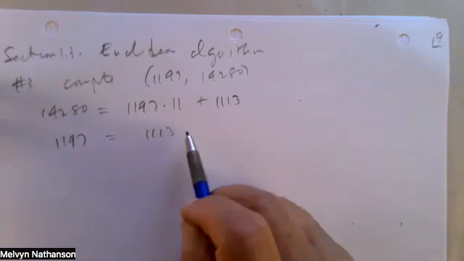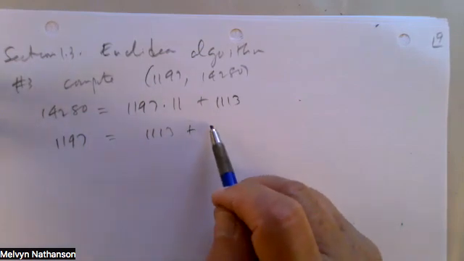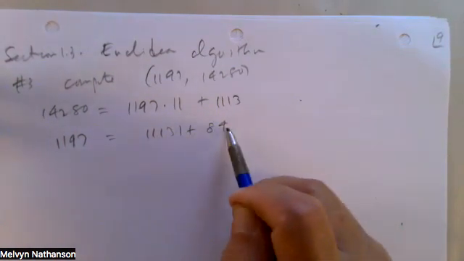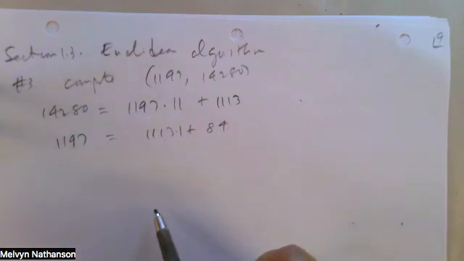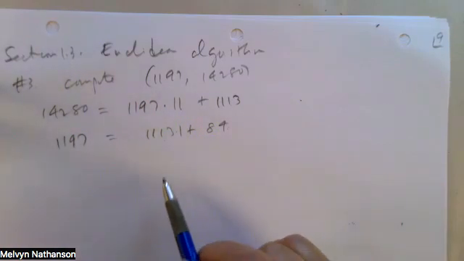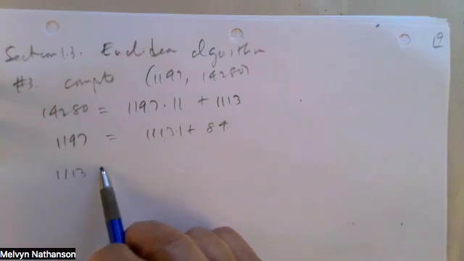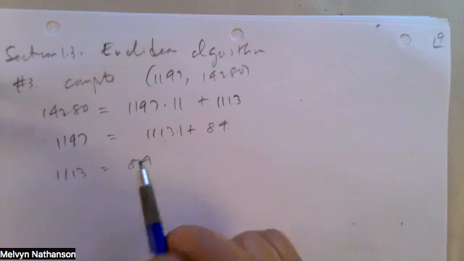This clearly goes in once, and it leaves a remainder of, I think, 84. So this is 1113 times 1 plus 84. Then I take 1113, I divide it by 84.